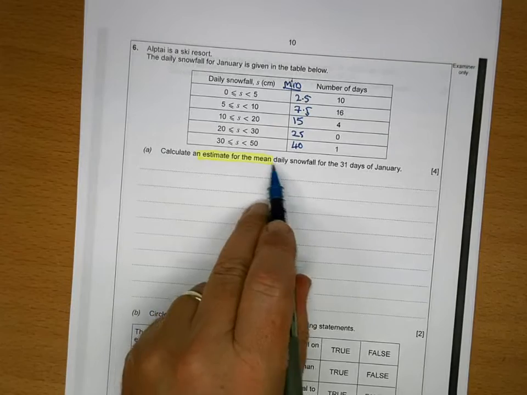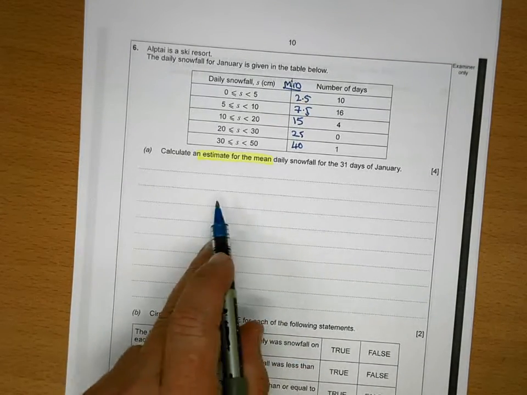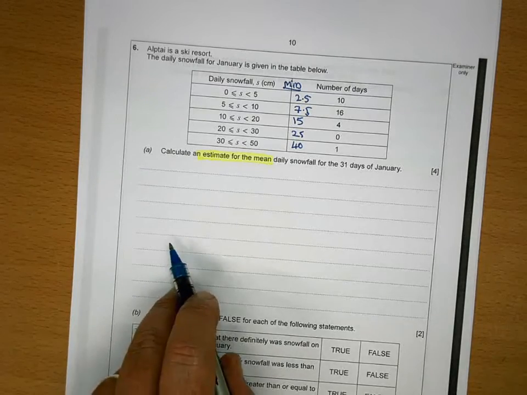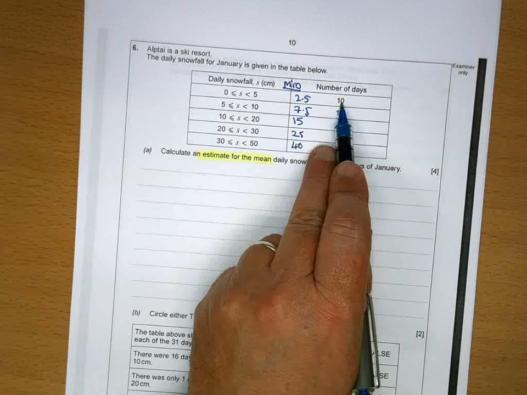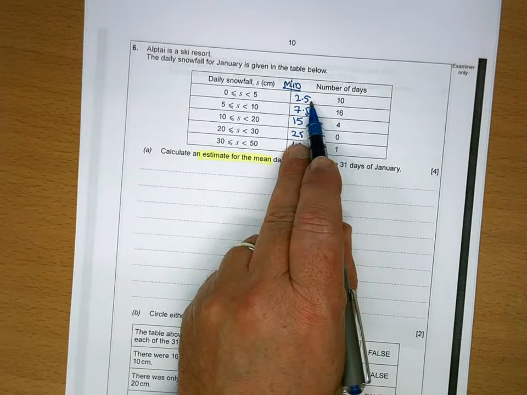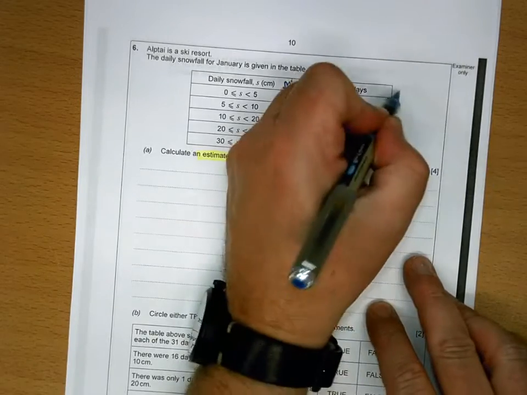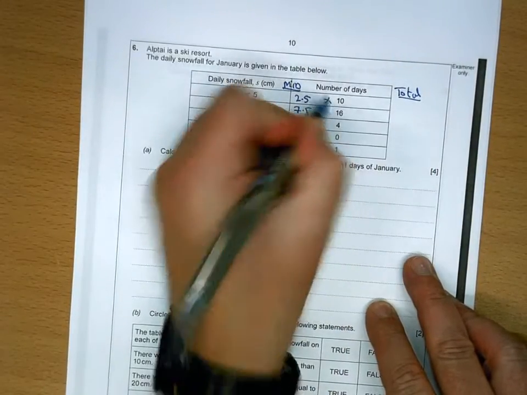Because I'm working with mean, I know I've got to find the total amount of snow and divide by however many days there are. So to work out the total, I know that in those 10 days, I'm saying on each of the days there was 2.5 centimeters of snow. So to get the total, I've got to multiply those together.